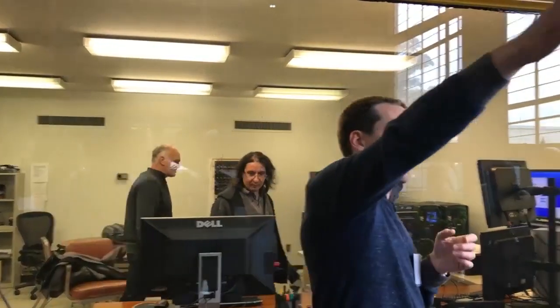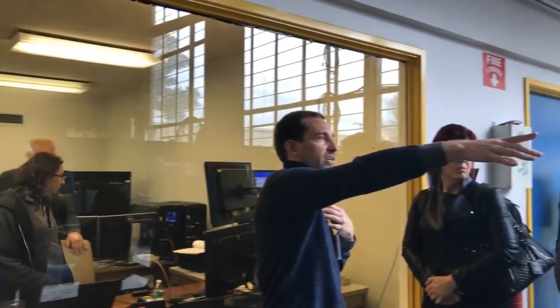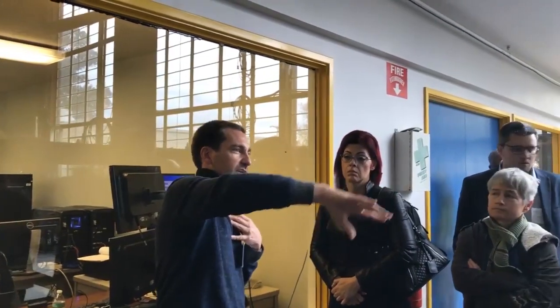So that's how the system works. So for the demo itself now, I would suggest that all of you go into the back part, kind of behind the camera, and observe the test from over there.